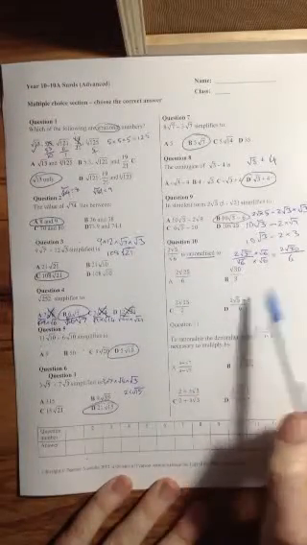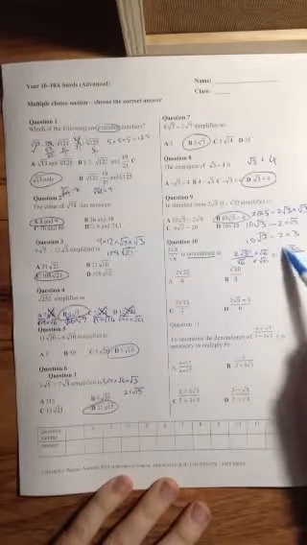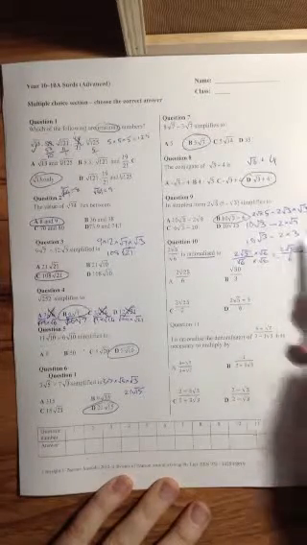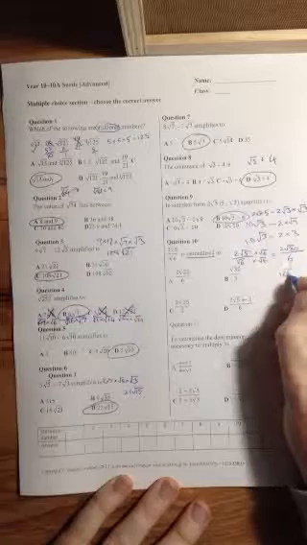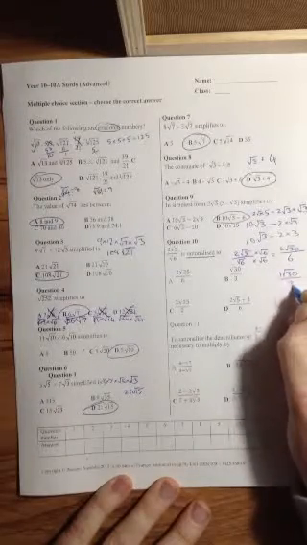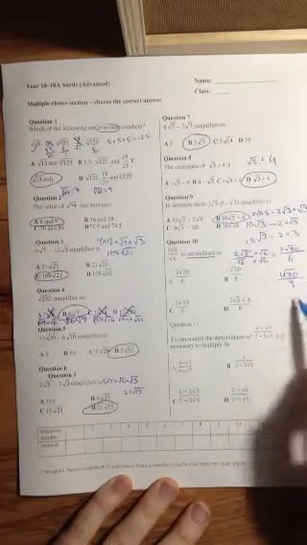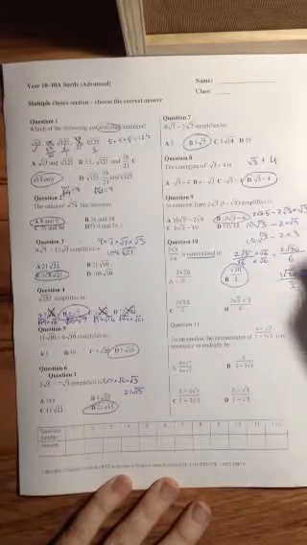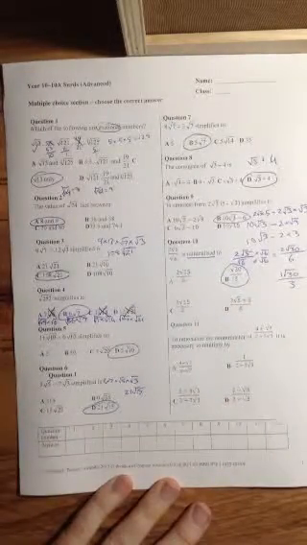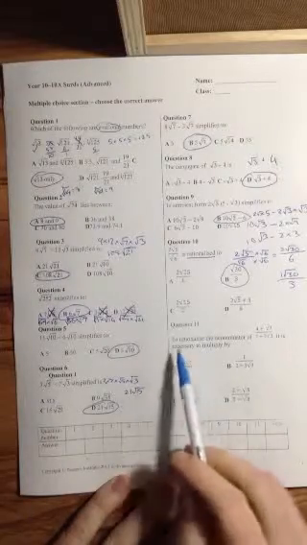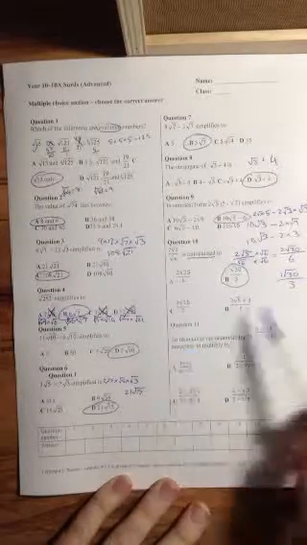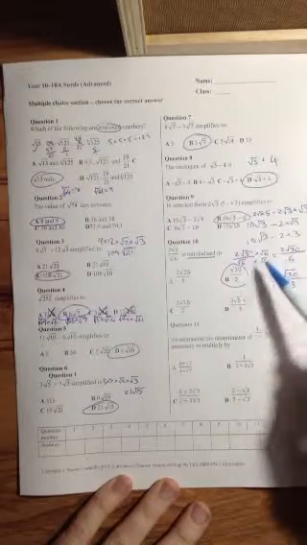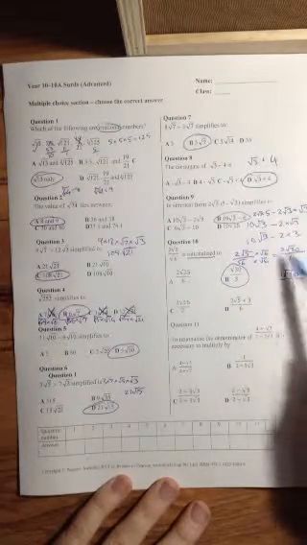2 root 30 on 6, we've got a bit of cancelling to do here. How many 2's are there? 1 root 30. How many 2's are there? 3. So we got 1 root 30 over 3, which is what this answer is here. So we just simplified that fraction there. So potentially you can get that wrong, just even if you can do the third part, because your fractions are a bit rusty.